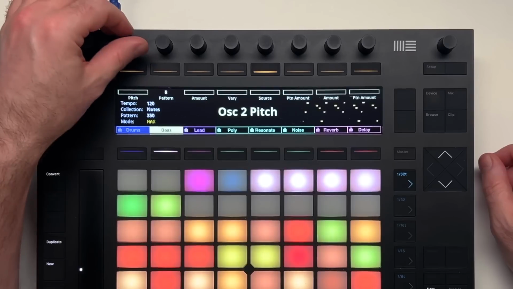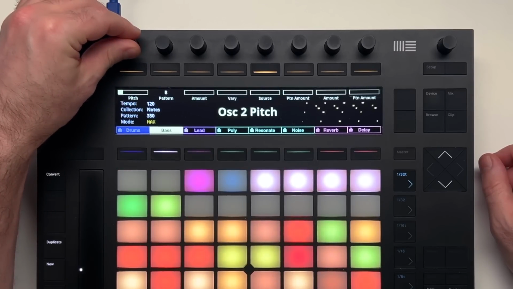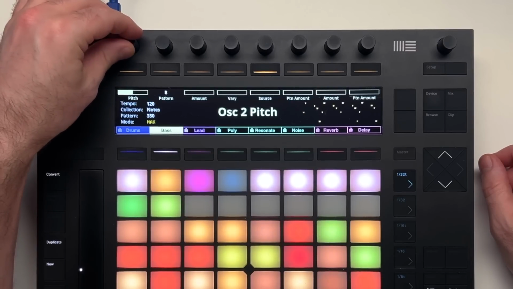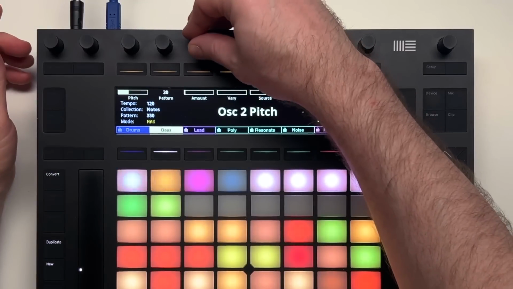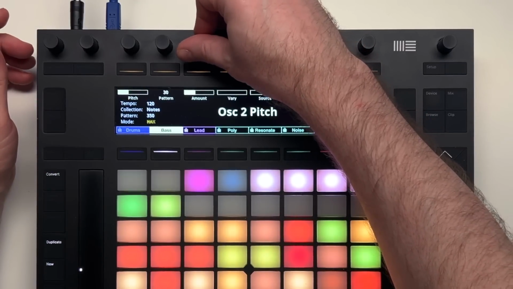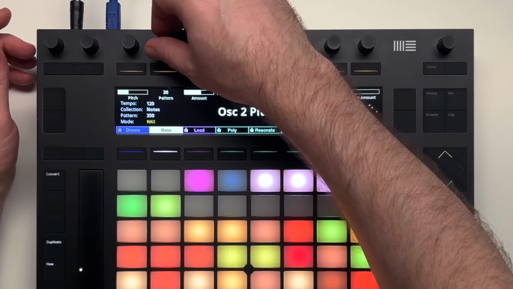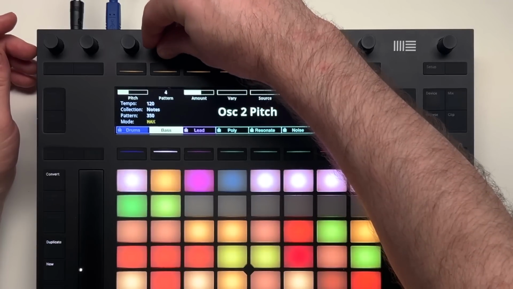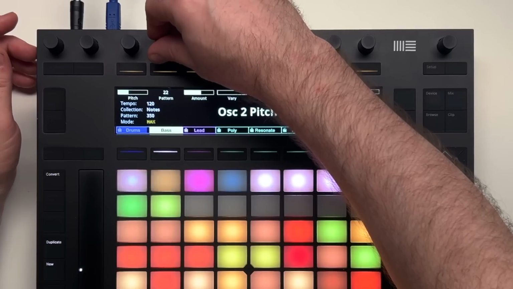So let's change the pitch. So we've got that nice kind of hard sync sound coming in. And as with everything, I can modulate the oscillator 2 pitch.